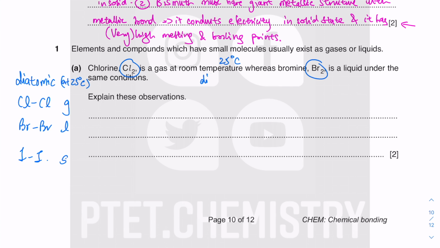This question is basically asking you why this is a gas and this is a liquid. So this is different boiling point. So even though it's asking you on states of matter, in essence it's actually asking you to explain in terms of structure and bonding. So this kind of question comes in various forms. Structure and bonding can be asked in terms of states of matter such as this.